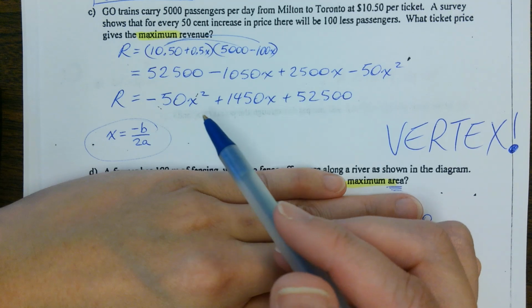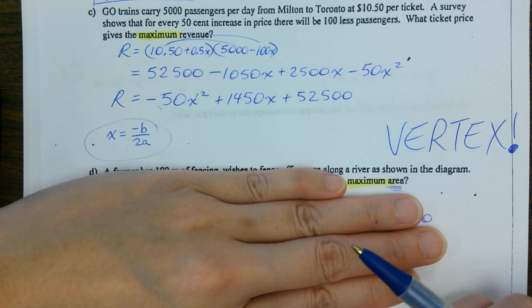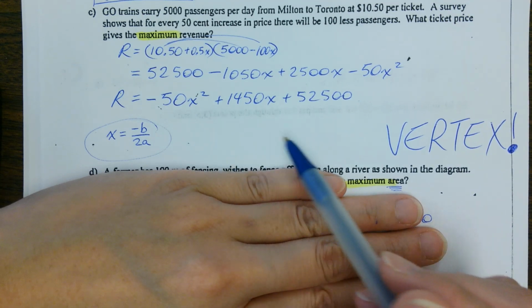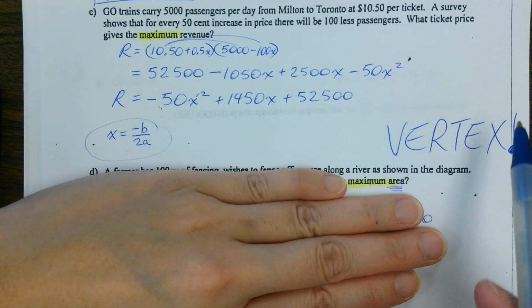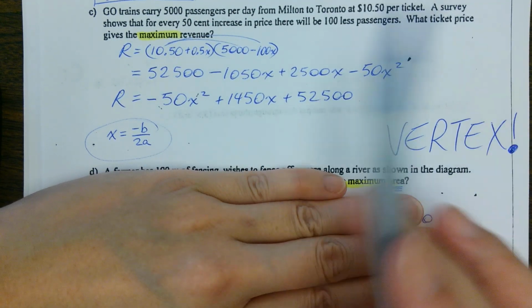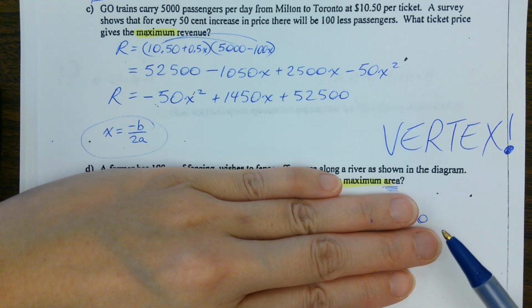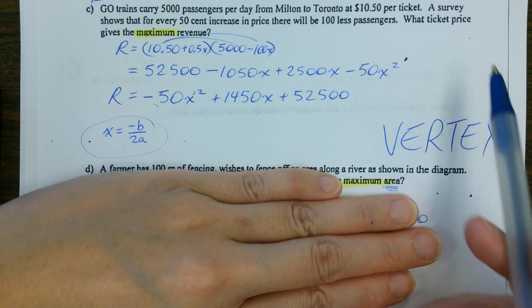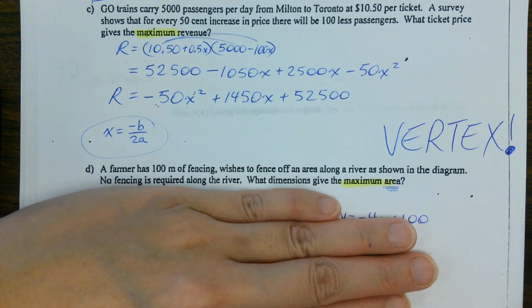Okay? Because remember, x represents the number of increases. And we did so many of these in class. I won't be surprised if I see something like this on the exam. Okay. So remember, whenever it says maximum, minimum, you're looking for vertex.